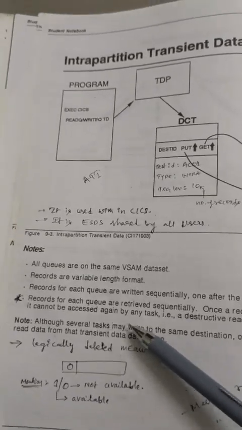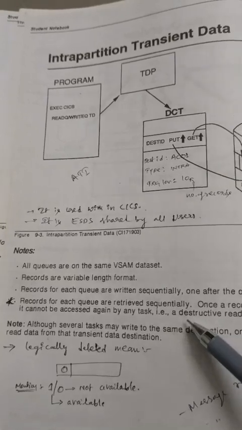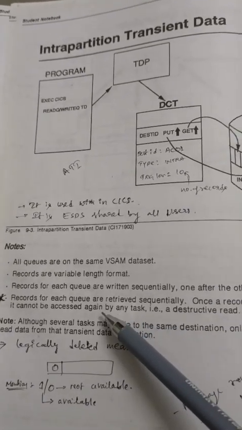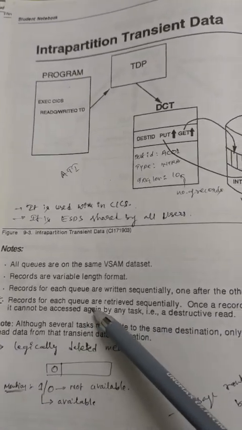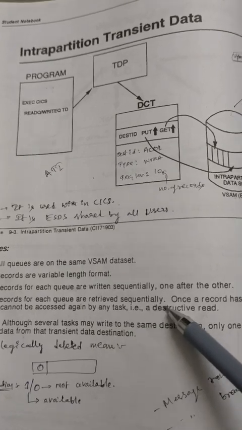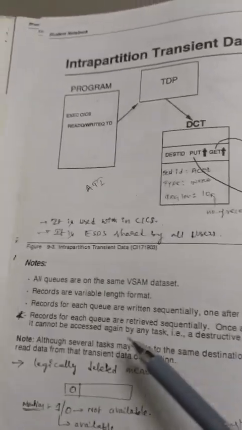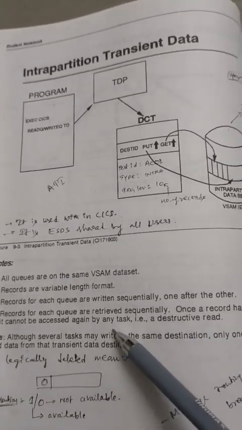Friend, this is also one of the important points. You can tell this in an interview as well: records in each queue are retrieved sequentially, and once a record has been read, it cannot be accessed by any other task.